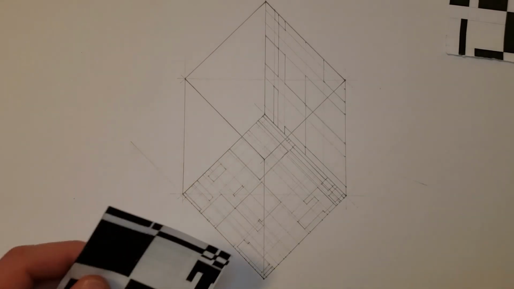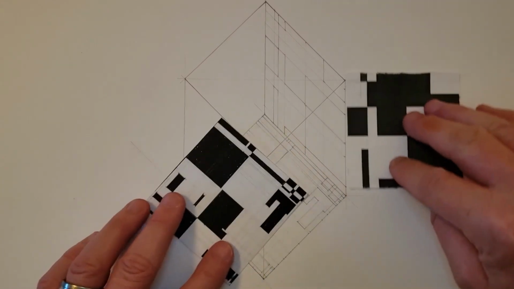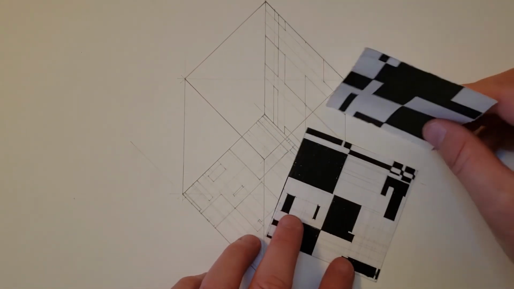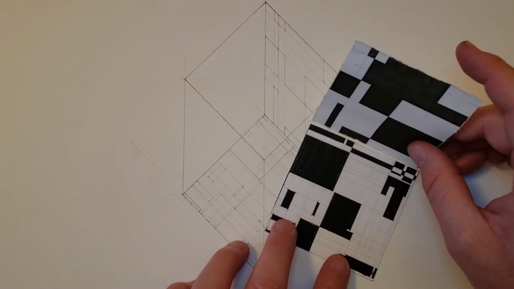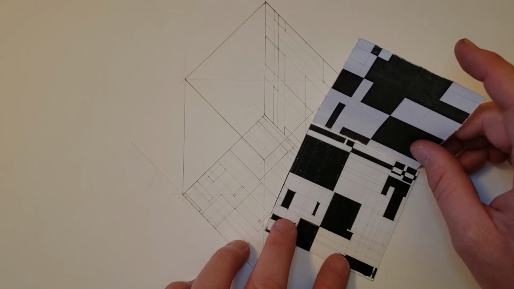So there we have it. Data transferred onto the bottom and the back of our axonometric cube. And so now the next step is we will start projecting that data into the three-dimensional space of the cube.